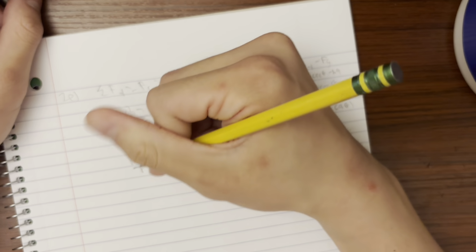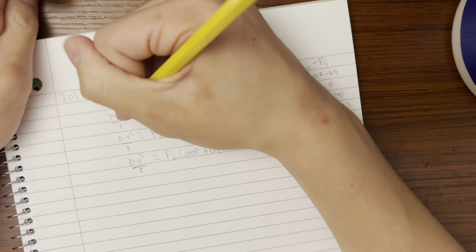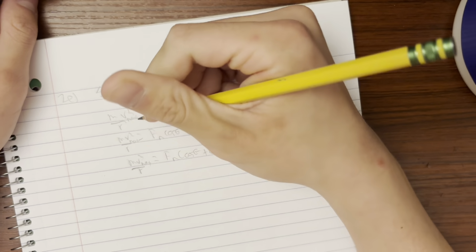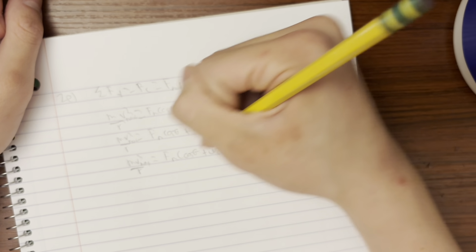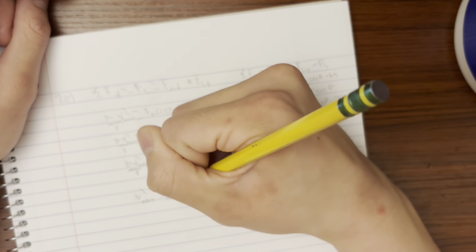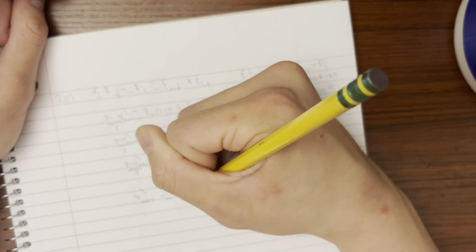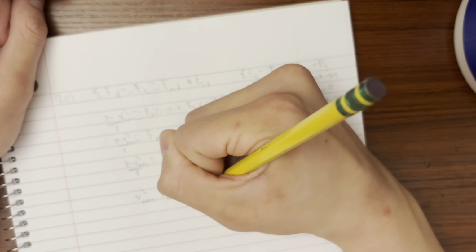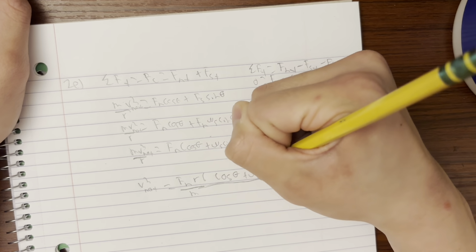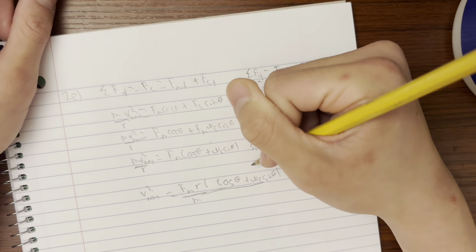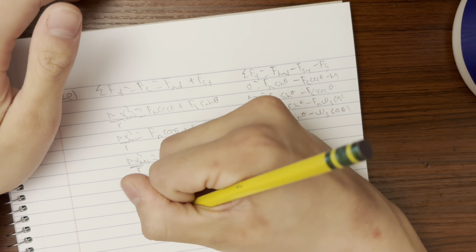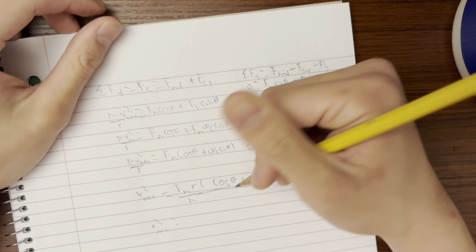Now I'm going to isolate for this v right here. First I'm going to put max to ensure that it shows max. And so this I'm going to multiply by r and divide by m. So v max squared is equal to Fn r over m, and this is all multiplied by cos theta plus mu s sine theta. I can expand this Fn right here to be what we had earlier over here.